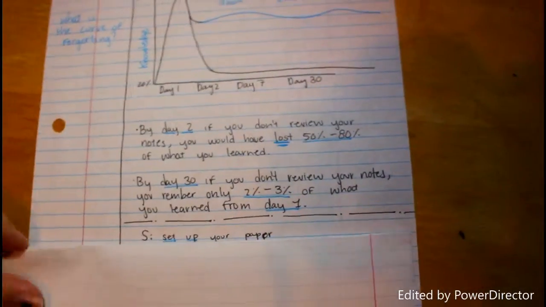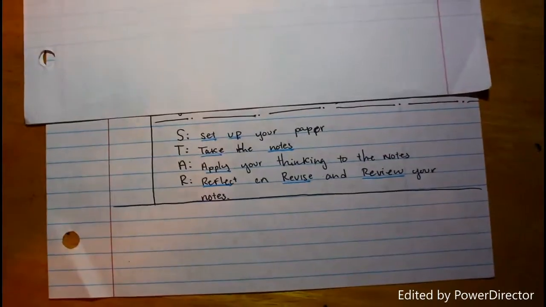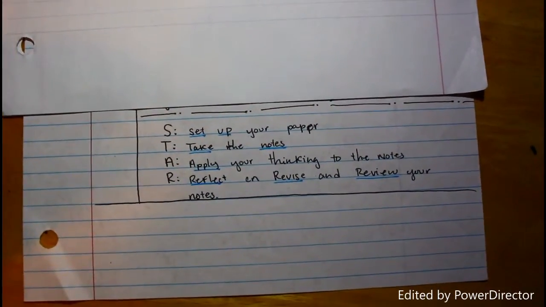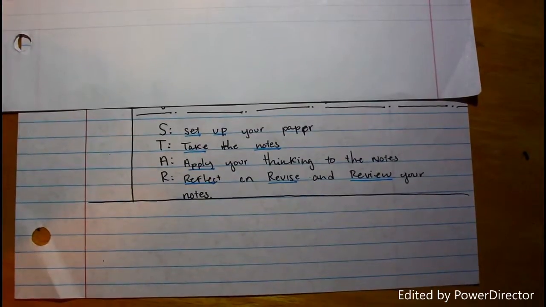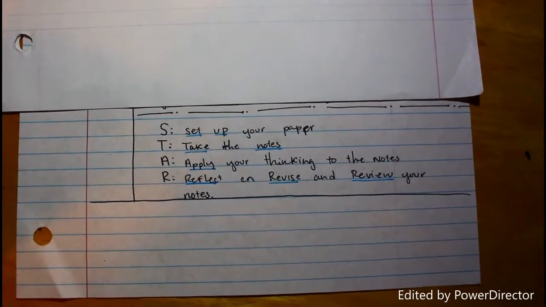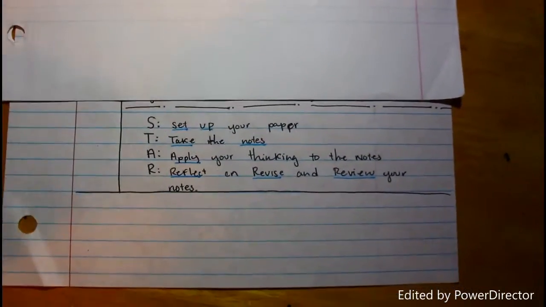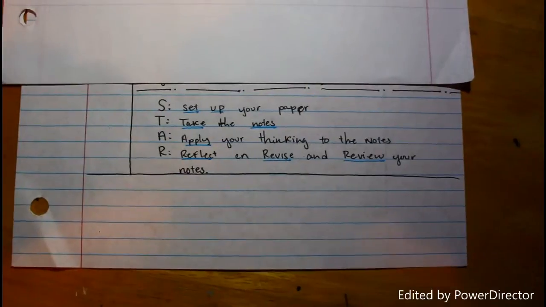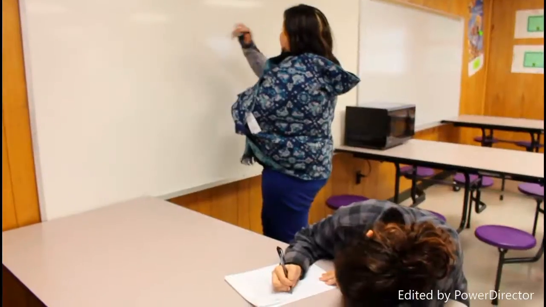Now for everything that we had covered, the Cornell Notes and the curve of forgetting, here's a way to remember. I like to call it the STAR, and STAR means set up your paper, take the notes, apply your thinking to the notes, reflect on, revise, and review your notes. This just helps us to remember most of our notes and makes better grades for us.